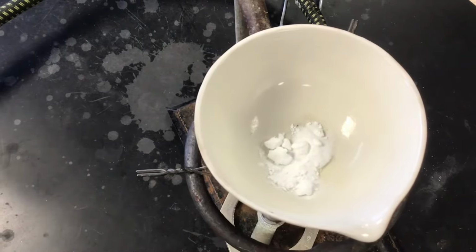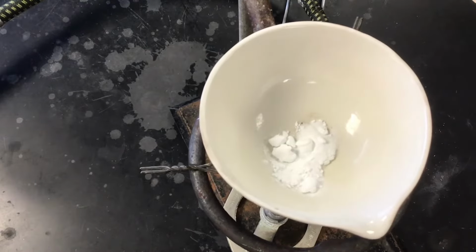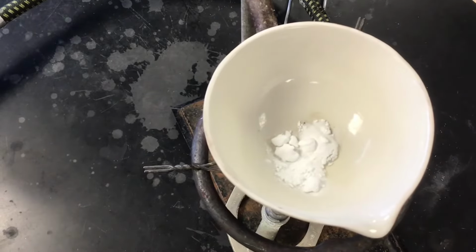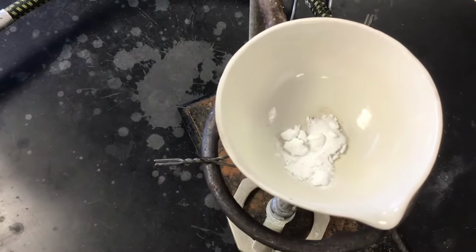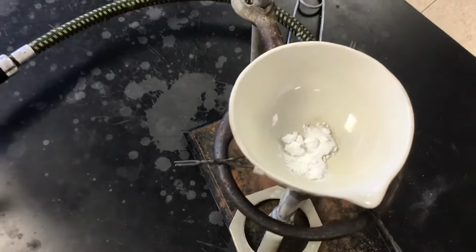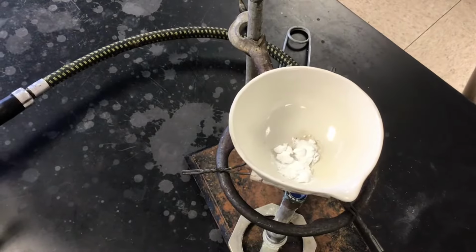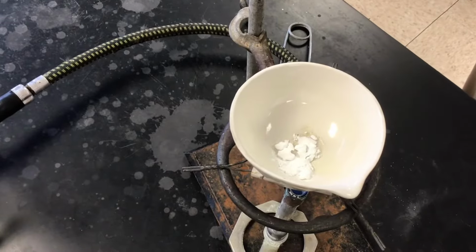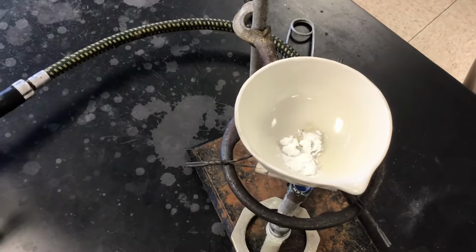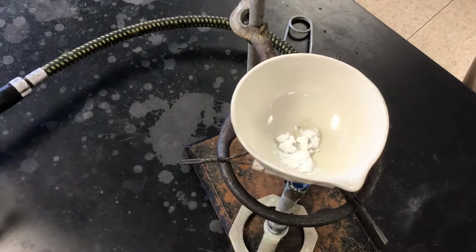Yep, it's starting. Kind of see there at the edges. Yep. There it goes. So it's going to melt, and it really almost looks like water, but then it's going to start bubbling quite a bit, and all that bubbling is the oxygen that's being driven out.